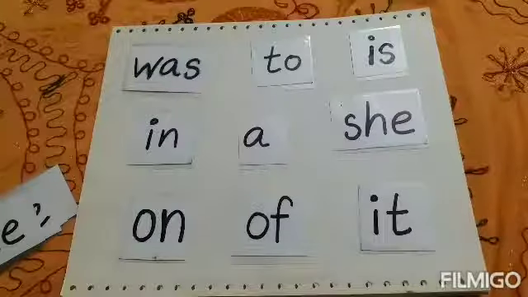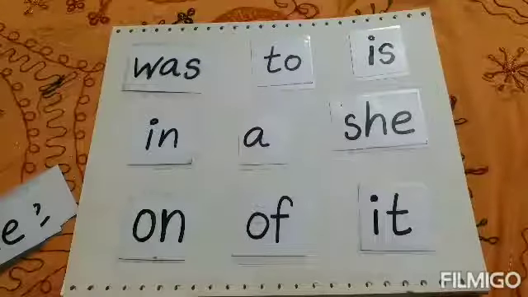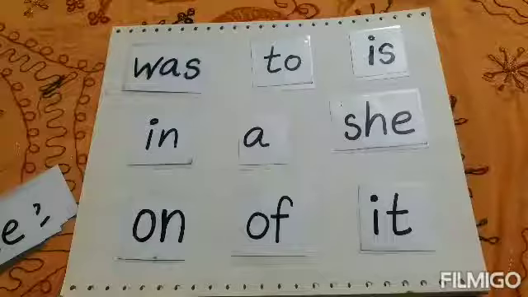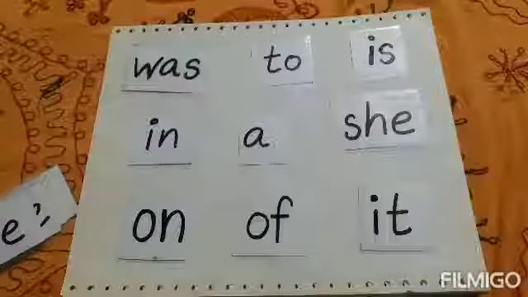Today I am going to talk about sight words, how to teach these sight words to our children and make them memorize them. Let's see how to do this.